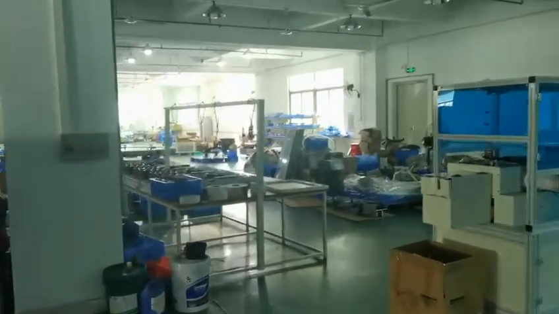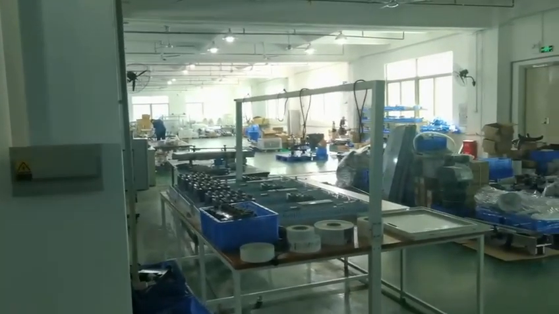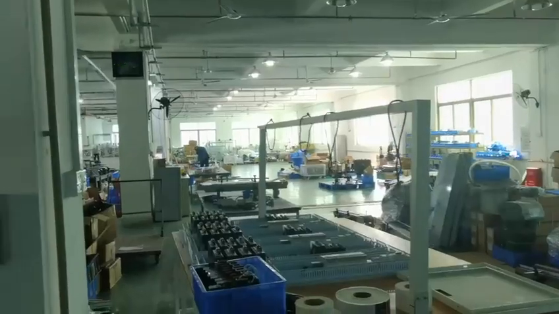Most of our equipment will be assembled and distributed on the second floor, and then go to the first floor for debugging.